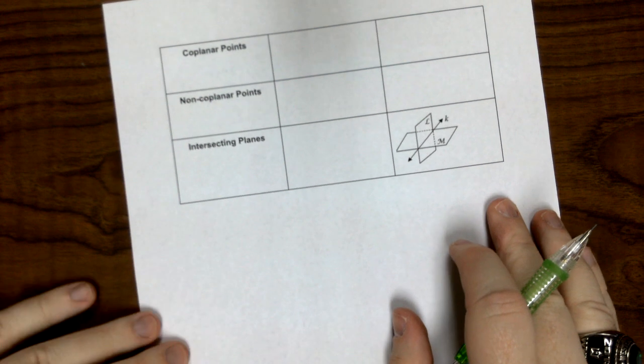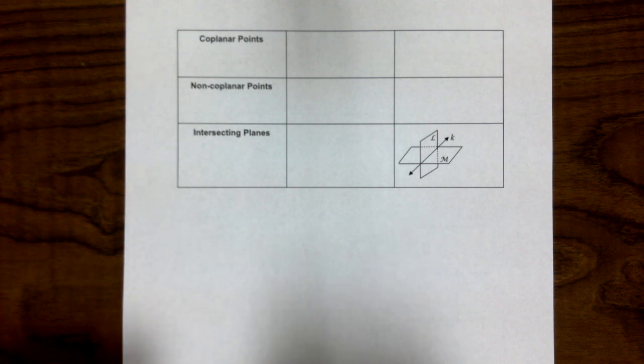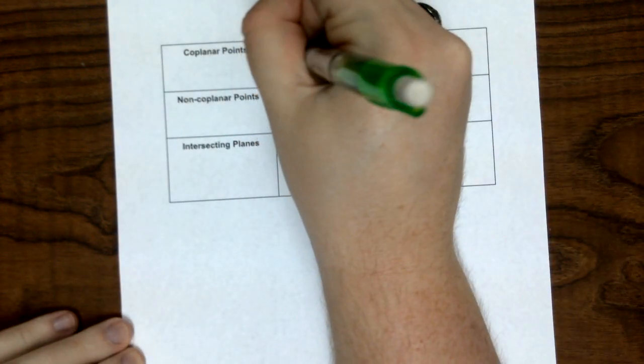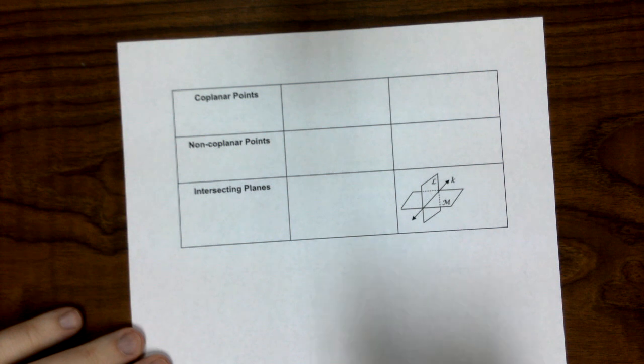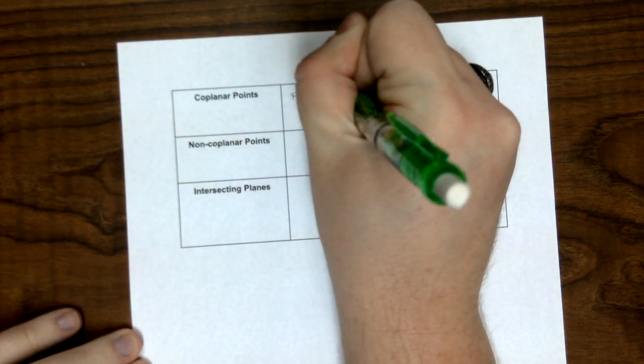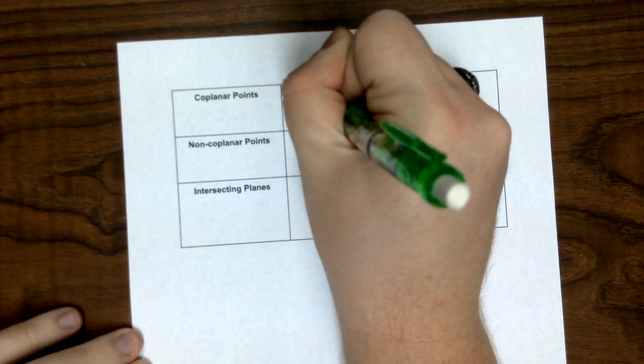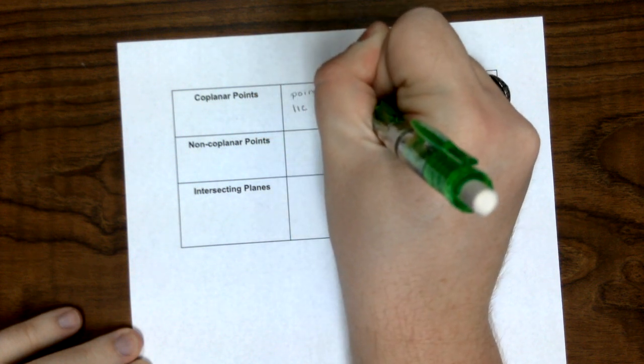Let's talk about a couple more things. We're going to talk about coplanar points. It's a similar idea to collinear points, but from a plane perspective. So these are points that lie on the same plane.